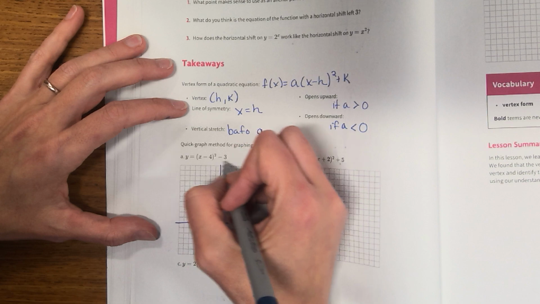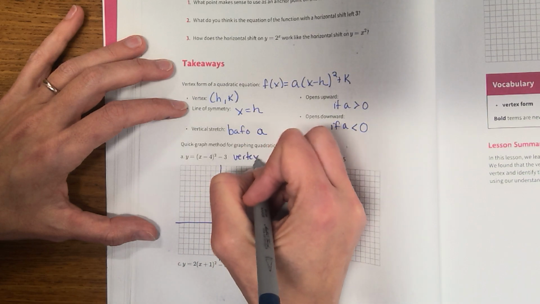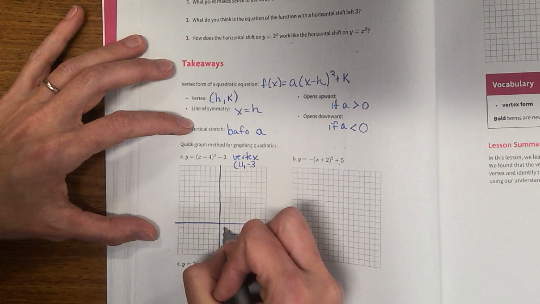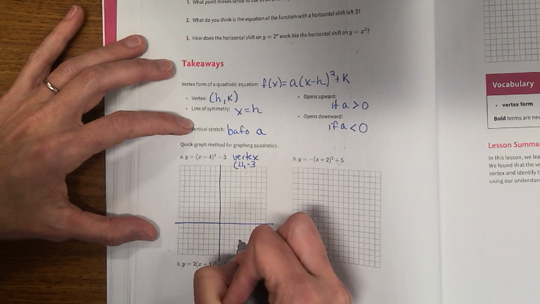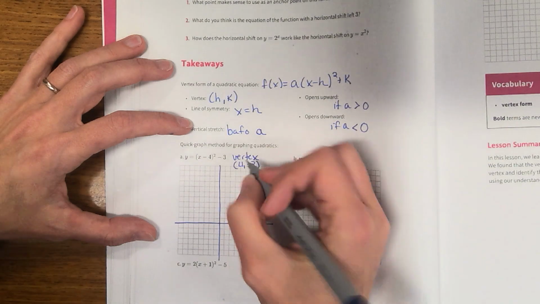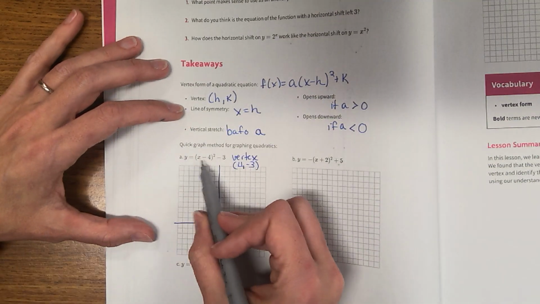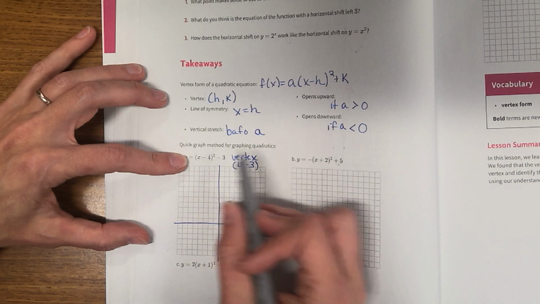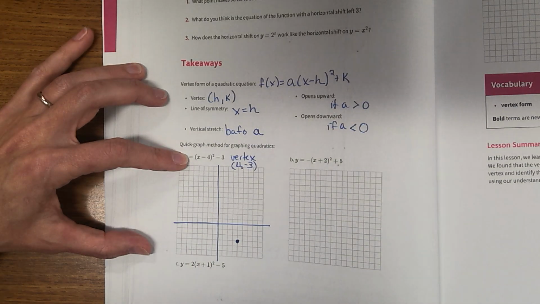What am I saying to myself? My vertex here is where we're going to start. So start with your vertex. The vertex is at +4, -3. 1, 2, 3, 4, 1, 2, 3. Okay, that's my vertex. Do I have any scale factor? Am I going to be having a factor of a of anything? Nope. Am I reflecting it in any way? Nope. And so what we're going to end up doing then is just giving it that regular old scale.